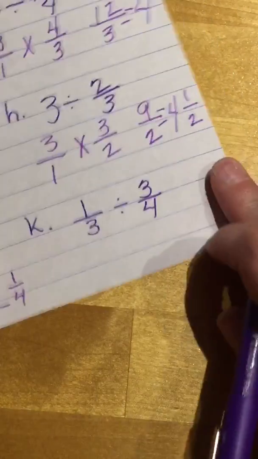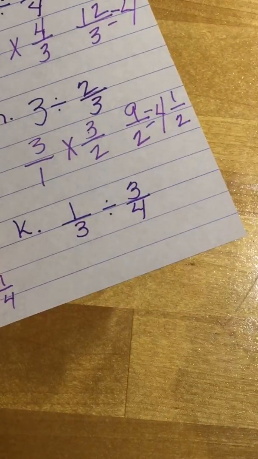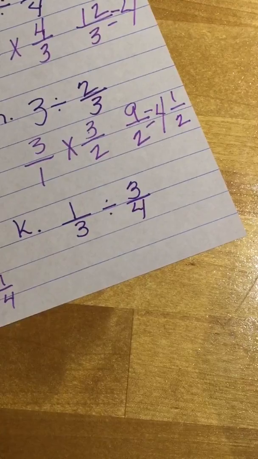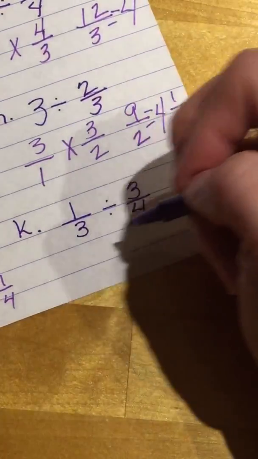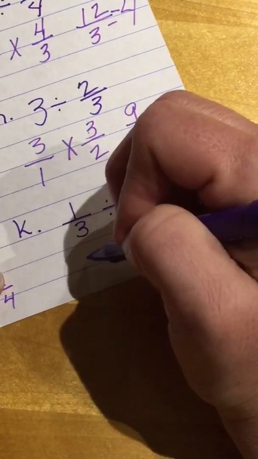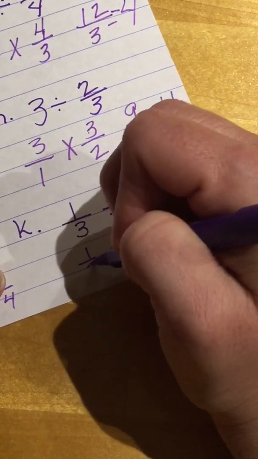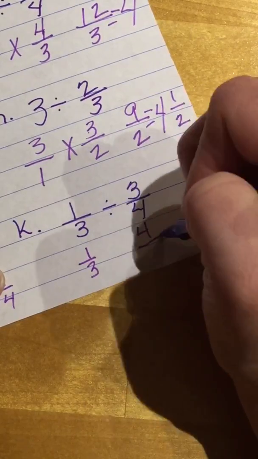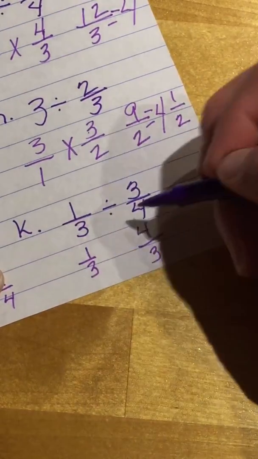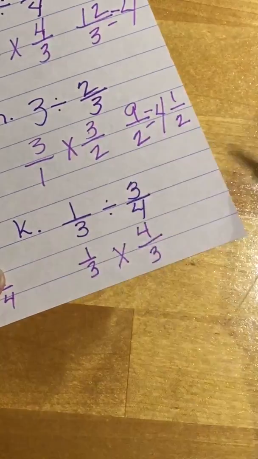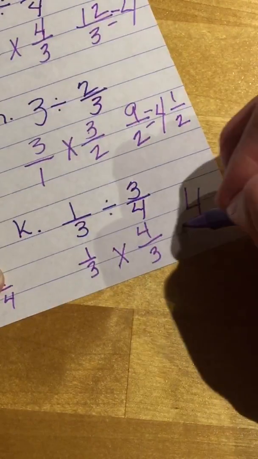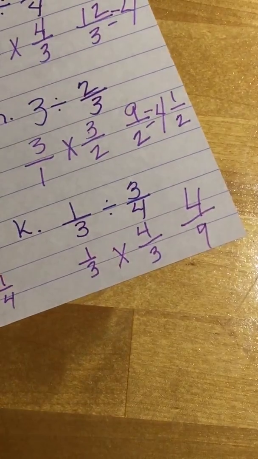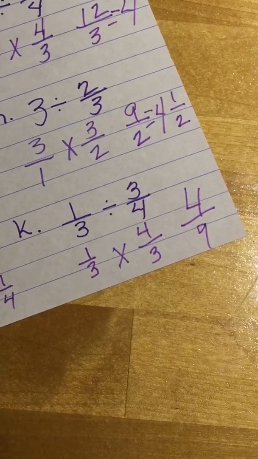All right, and last but not least, the next question on K, they are asking how much of 3/4 is in 1/3. So they're trying to find out how many 3/4 there are in 1/3. So I keep my 1/3. I do my reciprocal of 3/4, which we've done plenty of. It's 4/3, and I multiply. 1 times 4 is 4. 3 times 3 is 9. And voila, there we are at the end of our practice.